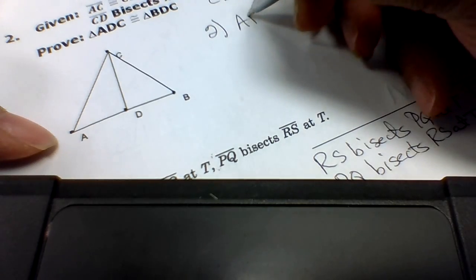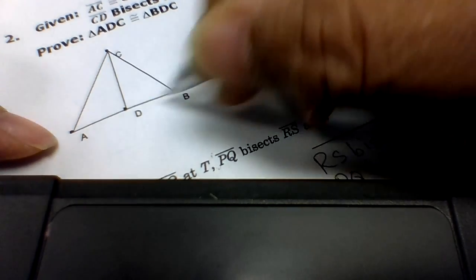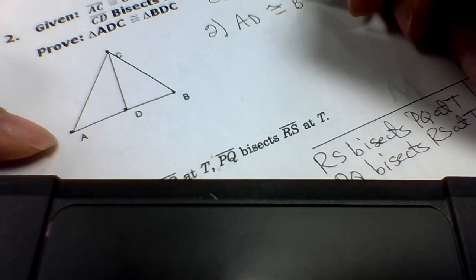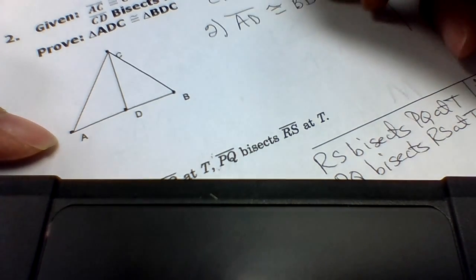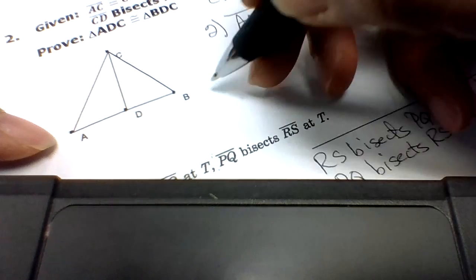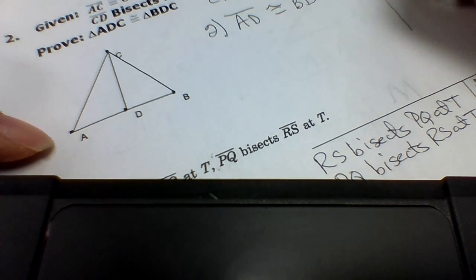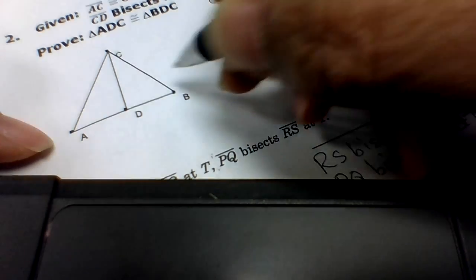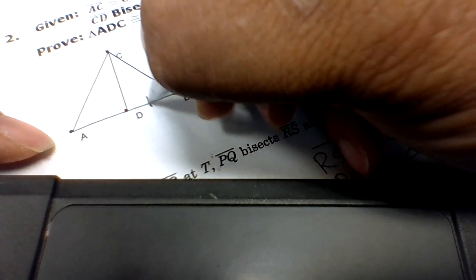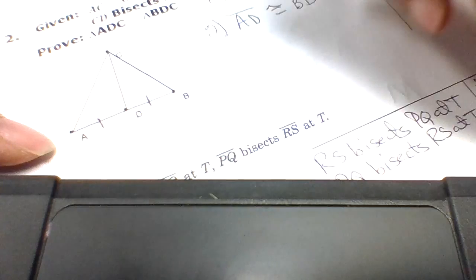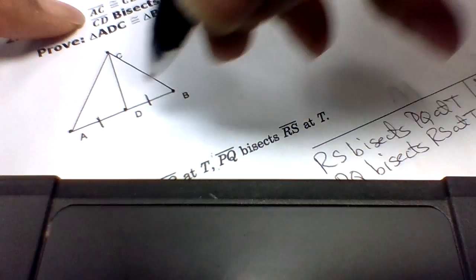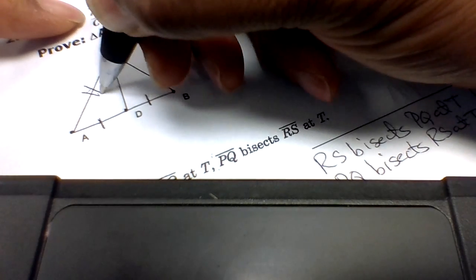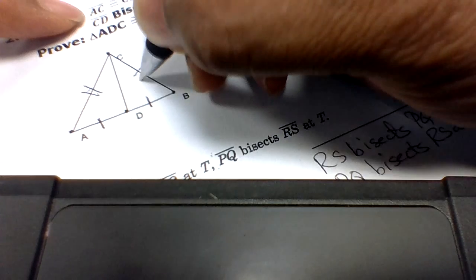So this is AD is going to be congruent to BD. So you go in and do the definition and then tell what it was that it did. And this was definition of a bisector. All right, so it cut it. So that's equal to that. And it was given to me that AC is going to equal CB.